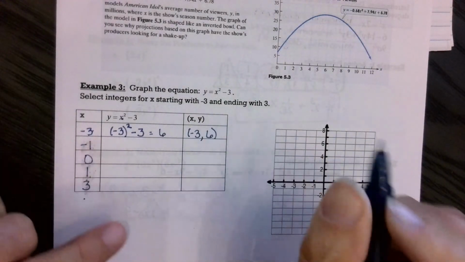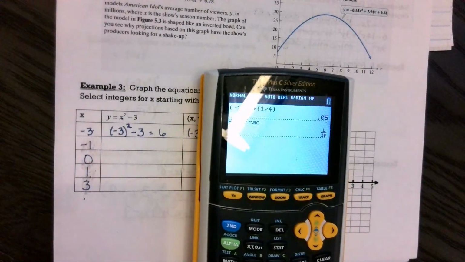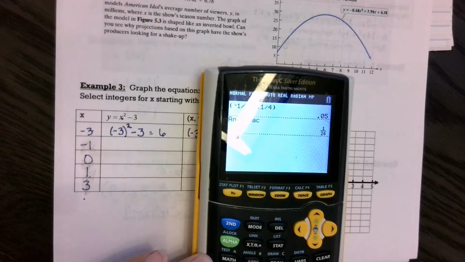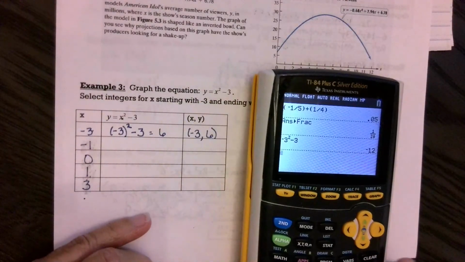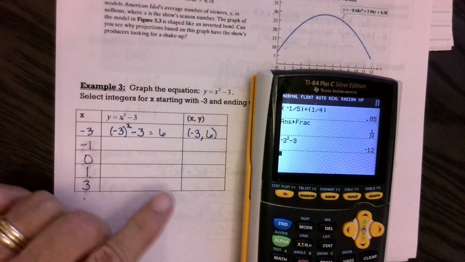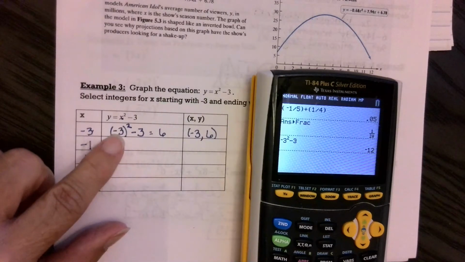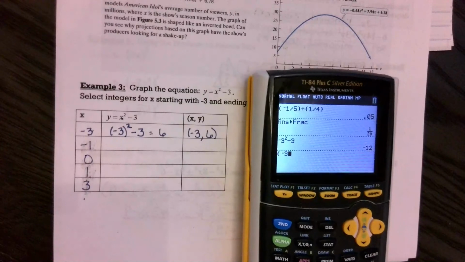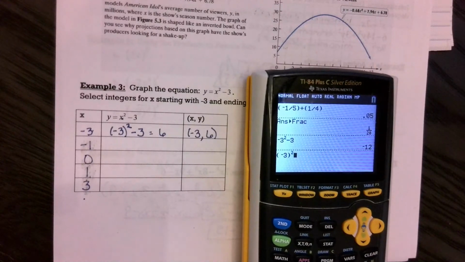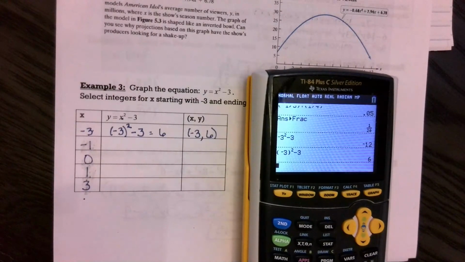If you do not put that in parentheses and you do -3 squared minus 3, you're going to end up with -12. And that's wrong. Because again, you have to have it in parentheses. Notice this gives us something totally different. That gives us a +6.